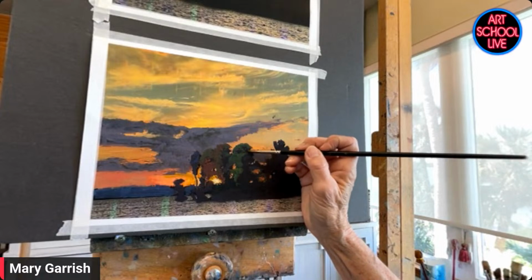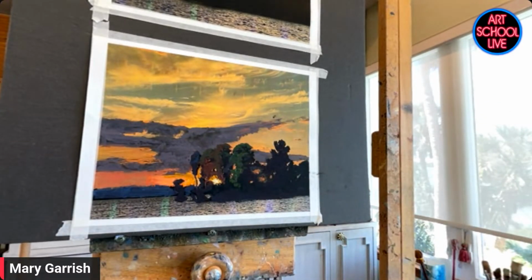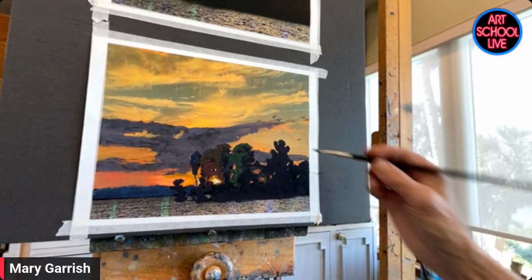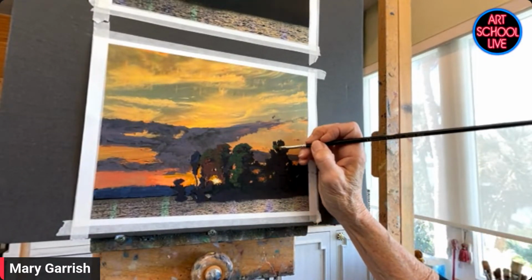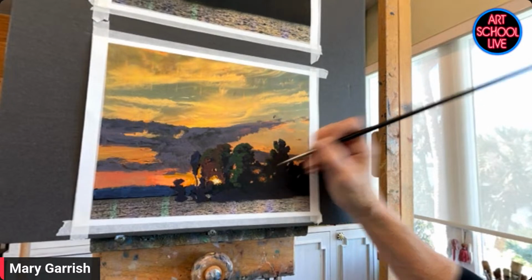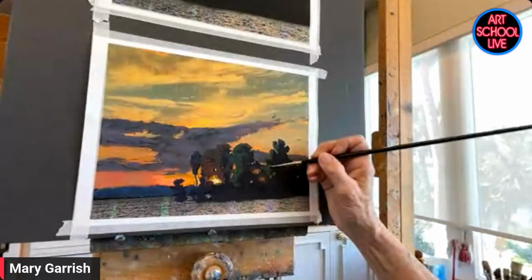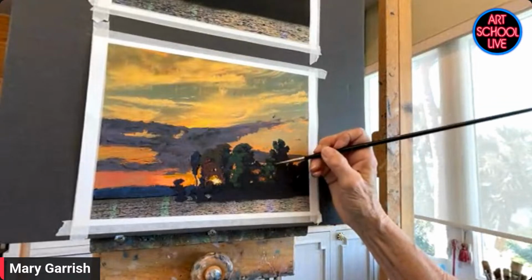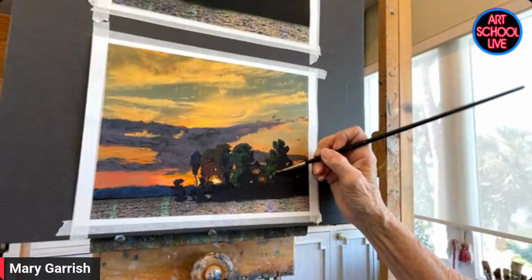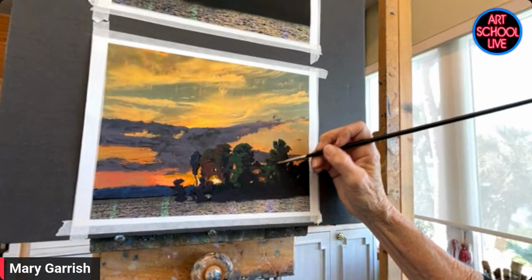If you do come to Pace, I am going to cover more trees again, trees that are side lit, trees that are face lit, and we'll talk about designing all of those trees. But for right now, this is a low light situation, and so our values have to be very close together.